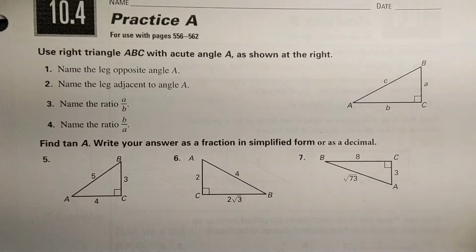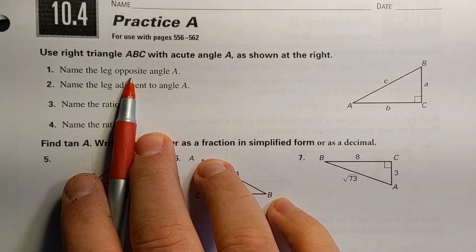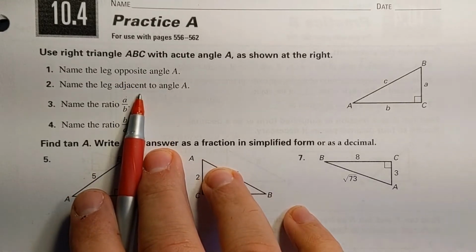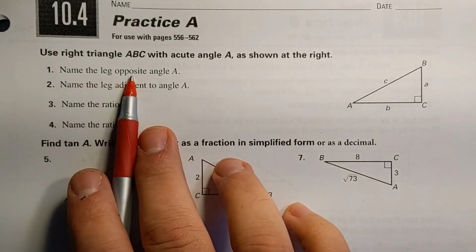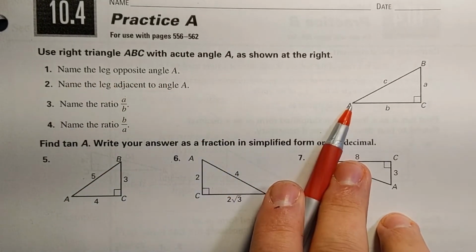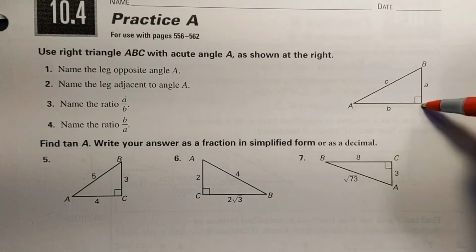Alright, this is assignment 10.4. When it comes to opposite and adjacent, opposite means you go across the triangle. Adjacent means it's right next to it, but it's not the hypotenuse, because the hypotenuse has its own special name. So if this is the leg opposite from A, here's A over here. The opposite side is going to be over here. It's going to be side BC.